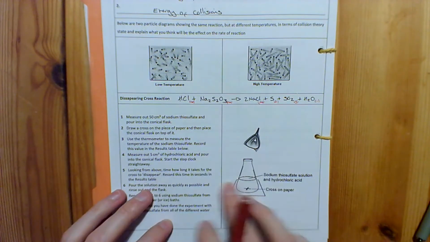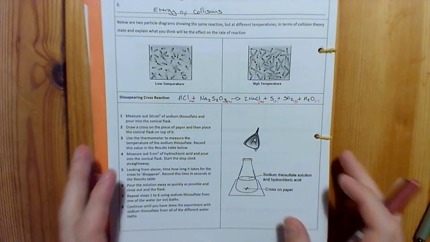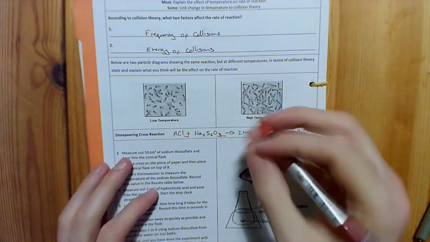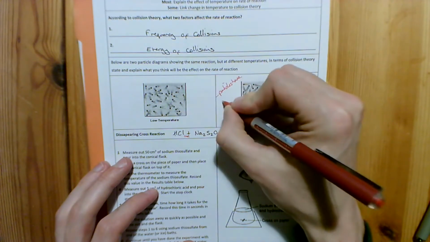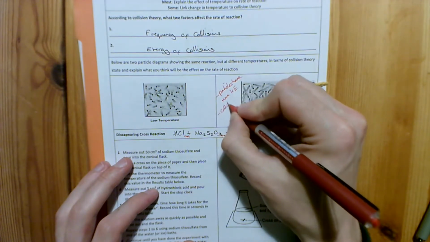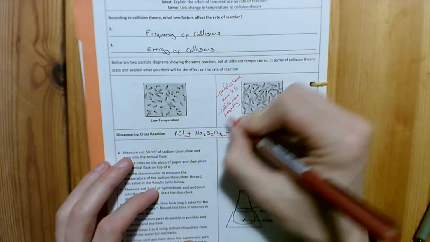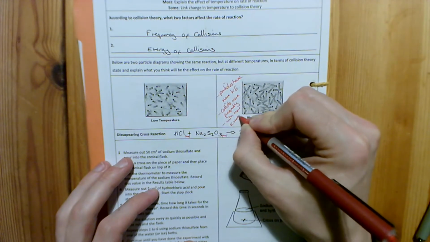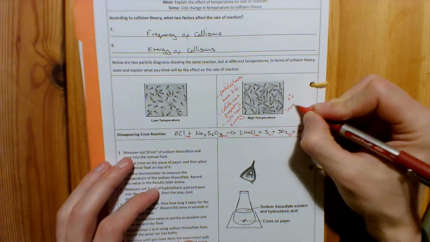So this is disappearing cross reaction using color change to determine rate of reaction. So just to recap here then, at a higher temperature, our particles have more kinetic energy, they collide more frequently with more energy, therefore increases rate of reaction.